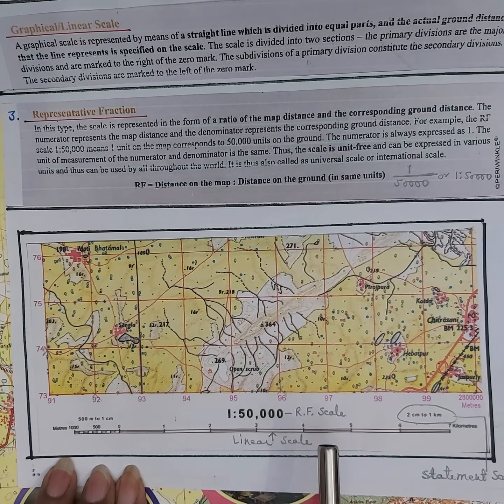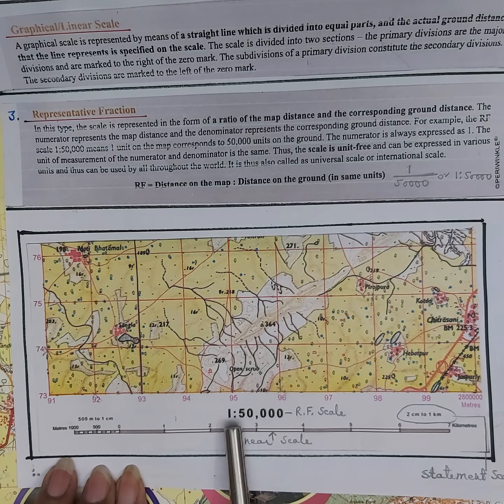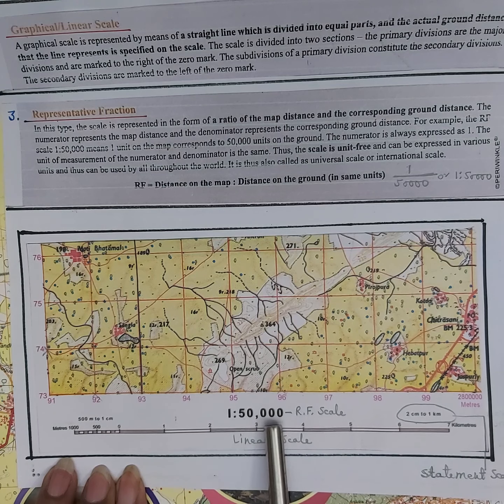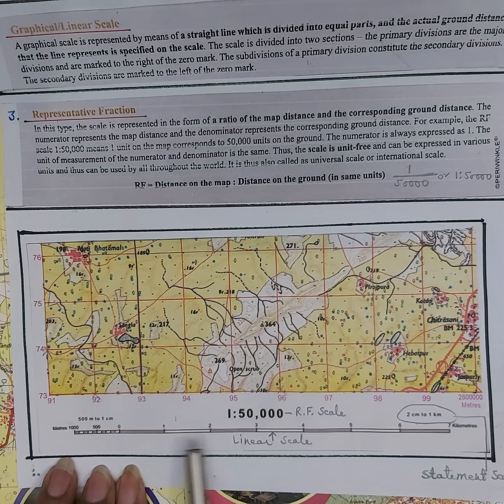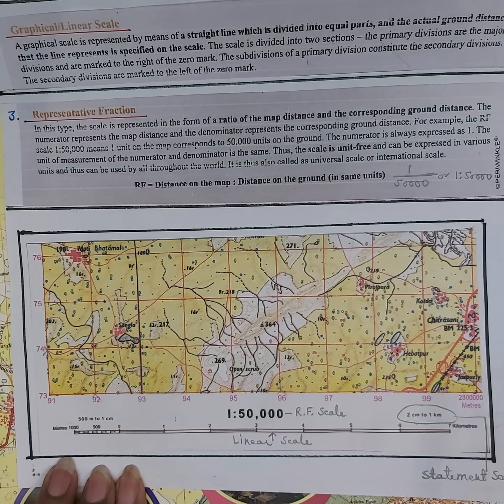Okay, so these are the 3 types of scales. This is a statement scale, 2 centimeters to 1 kilometer. This is RF scale, 1 is to 50,000. And this is linear scale. So that's all for today.